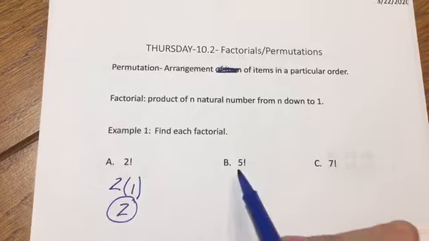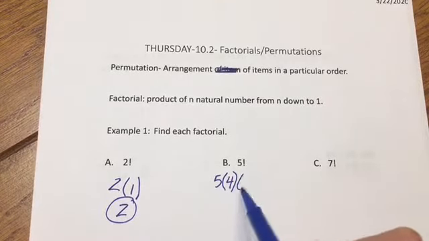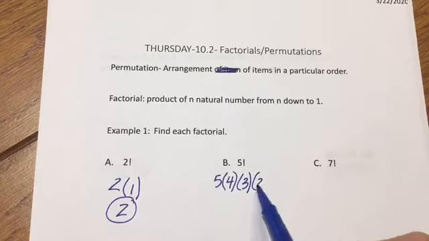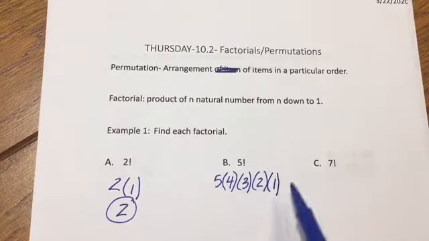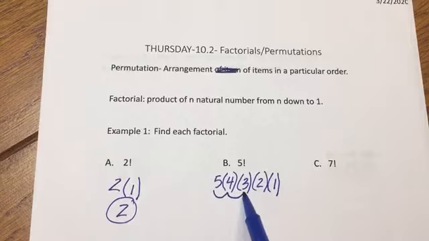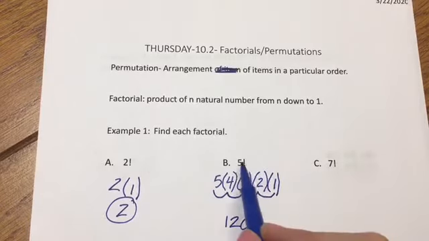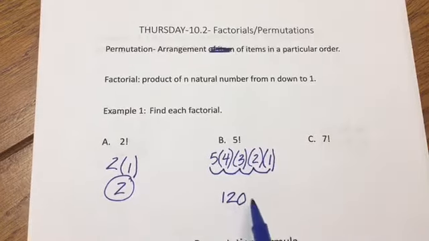All right, 5 factorial starts at 5 and goes down to 1. So it'll go down 4, 3, 2, and 1. And then we multiply. And remember, you can multiply in any order. I'm just going to go left to right. 5 times 4 is 20. 20 times 3 is 60. 60 times 2 is 120. 120 times 1 is 120. So 5 factorial is 120.